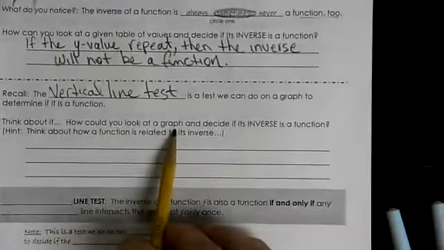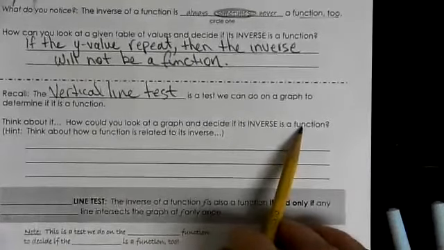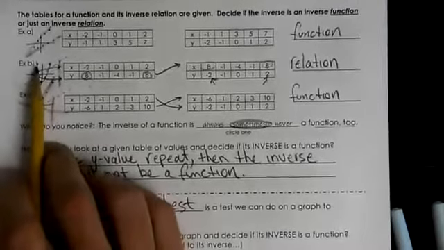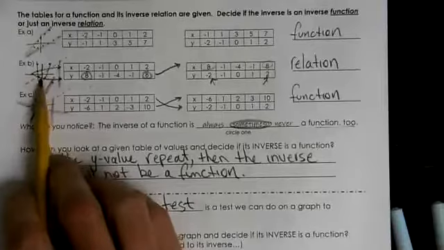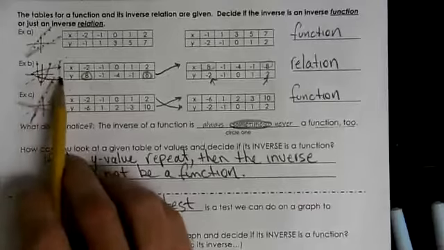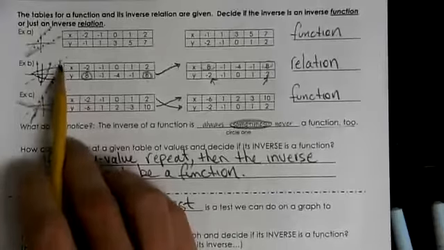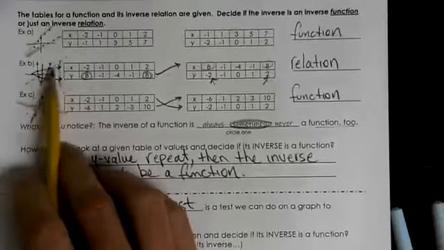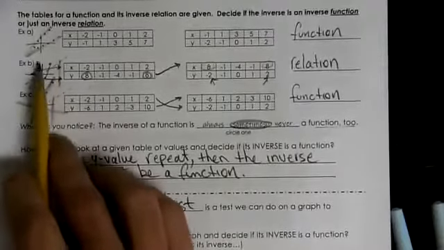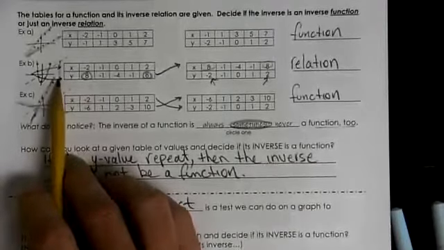How could we look at a graph and decide if its inverse is a function? When we looked at this graph, is there a way to notice that its inverse is not going to be a function, that the vertical line is going to cross twice on the inverse? What can we look at on an original graph to determine if its inverse is going to be a function?